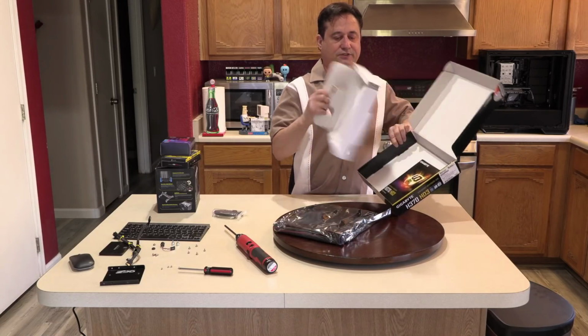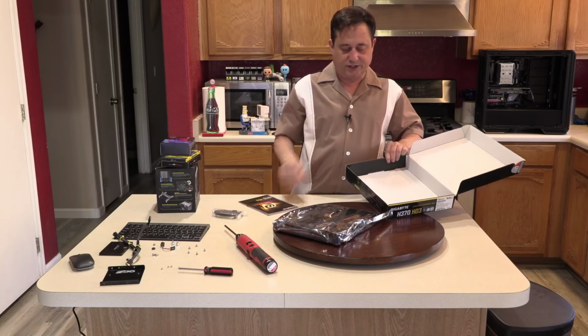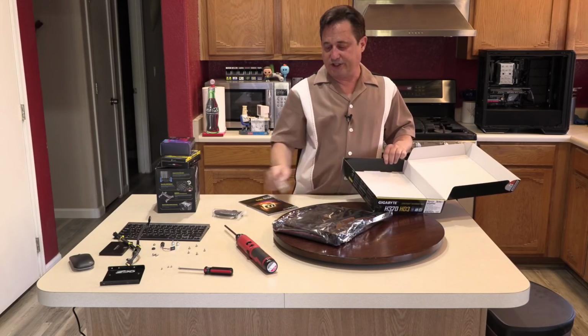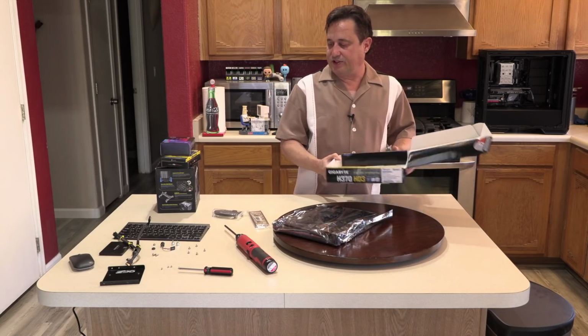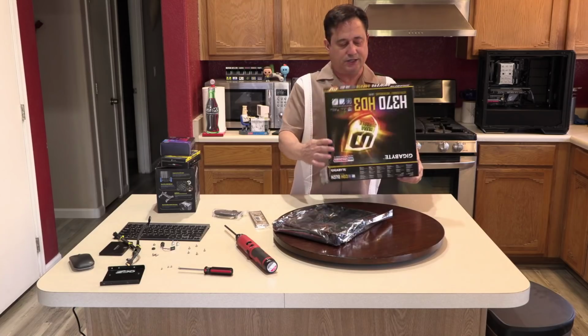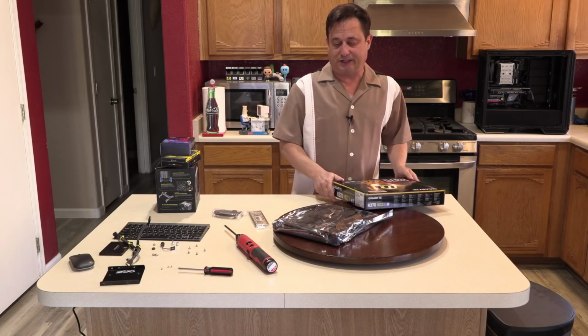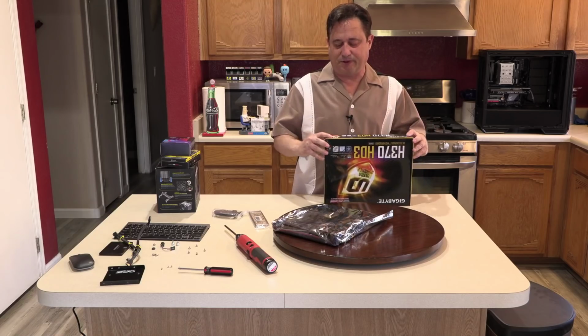We've got some filling material there. Instructions. New I/O shield that's going to go with that board. And I will just set that in there for now. And you know what? We'll just build on the board. How about that? We'll get the board ready on top of the motherboard box.